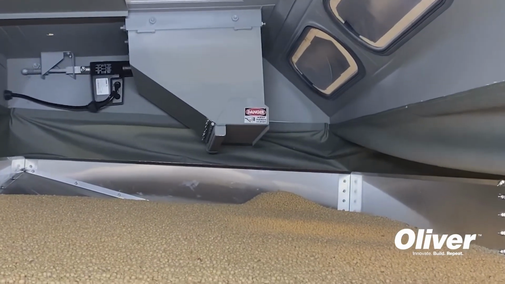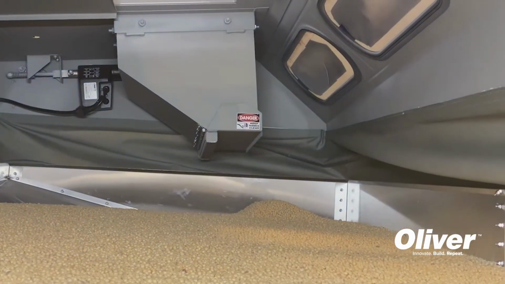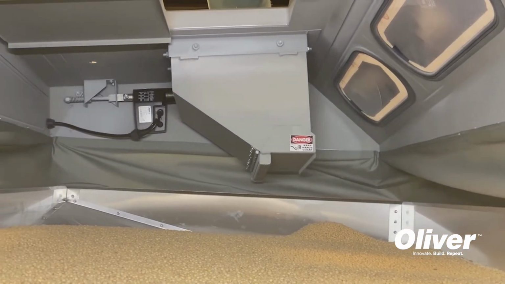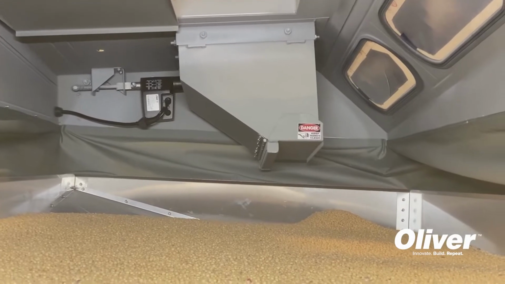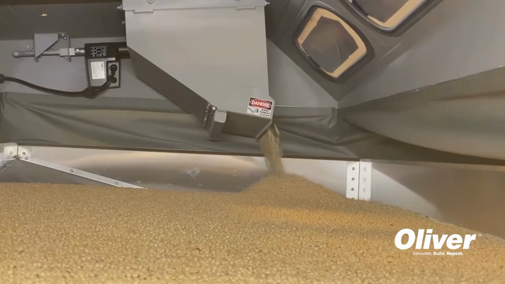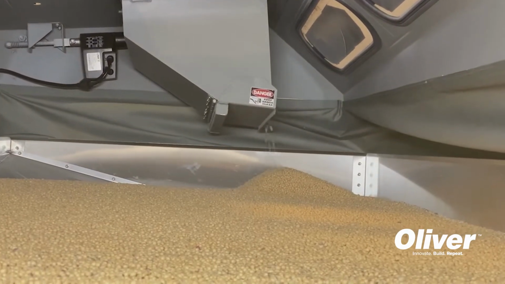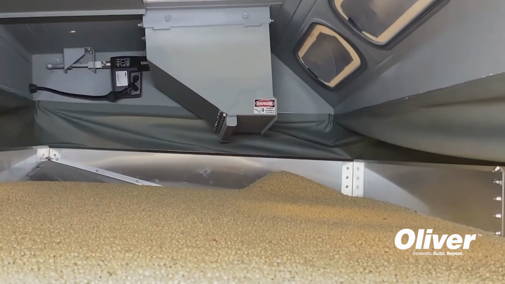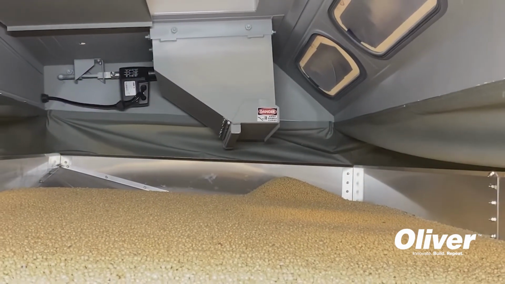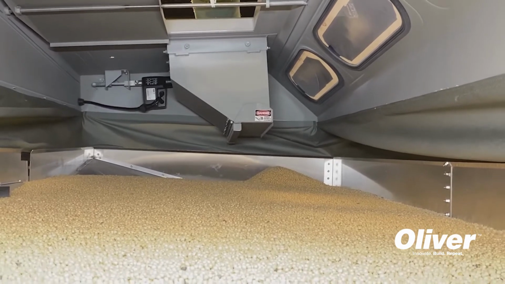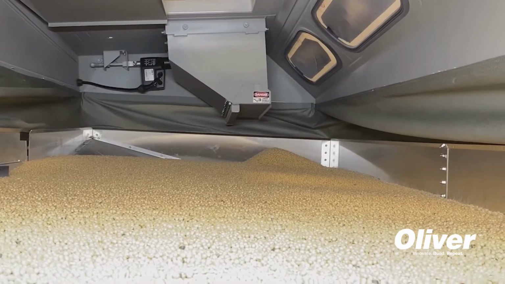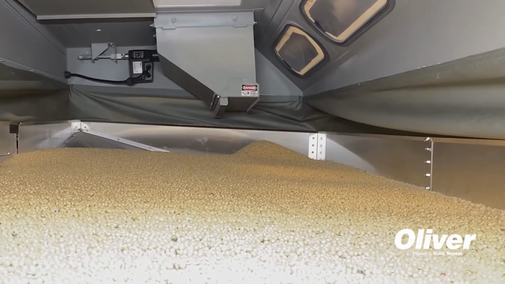Our feeder is controlled automatically through the touchscreen as well, and we can choose a percentage of 0 to 100%. The feeder is automatically controlled as soon as the eccentrics are engaged, and will shut off as soon as they are shut off. This keeps us from piling up on the deck and keeps us from overflowing our machine.